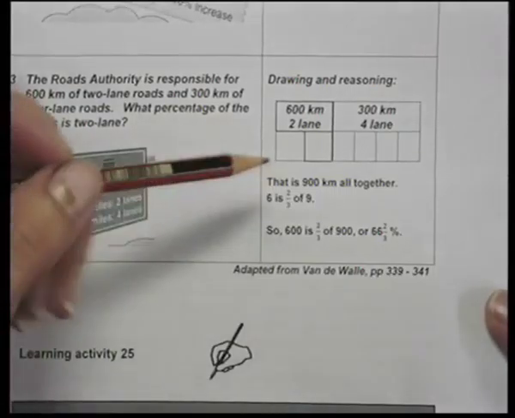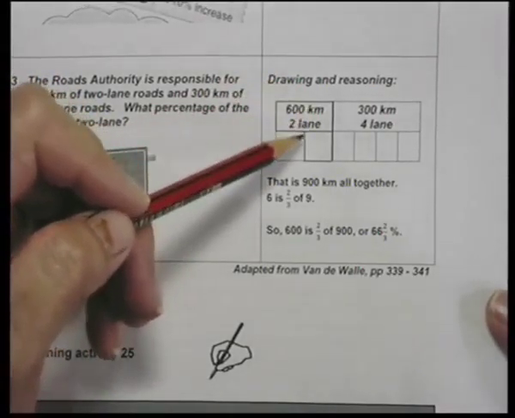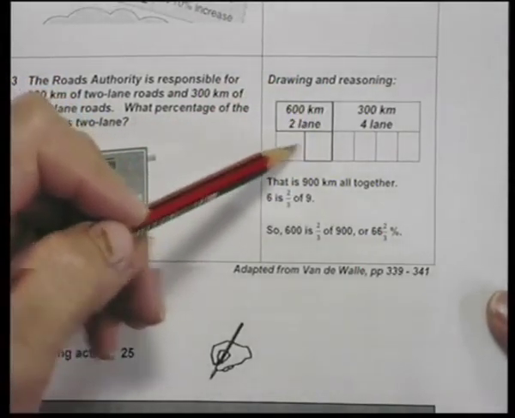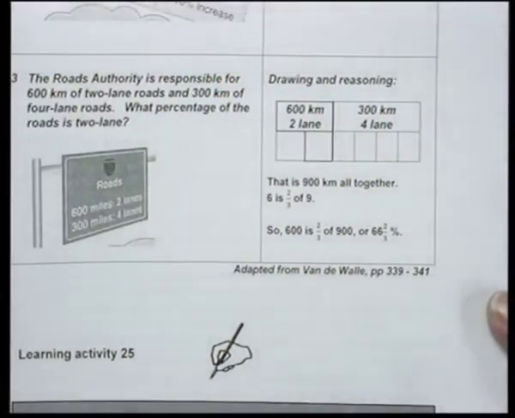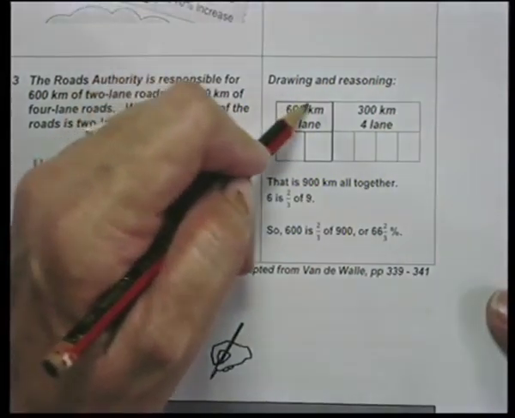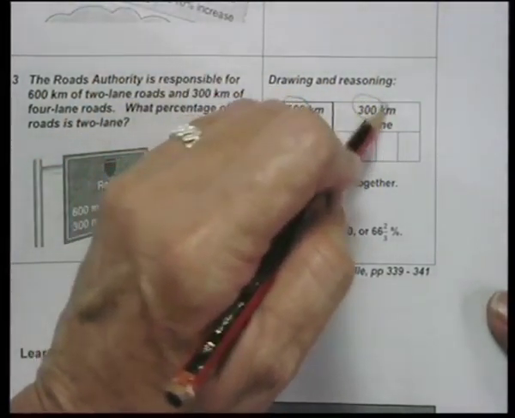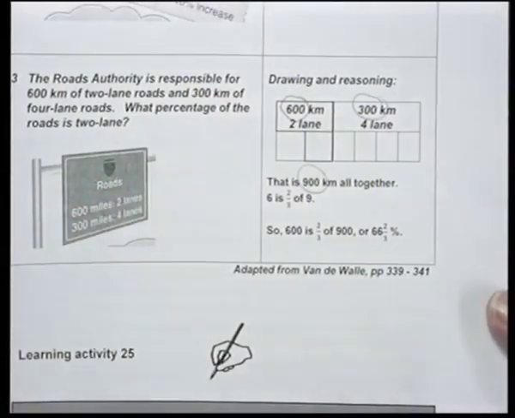Draw it and reason it. The 600 kilometers are 2 lanes, so there are 2 parts. The 300 kilometers are 1, 2, 3, 4 lanes. In total, the 600 plus 300 will give us 900 kilometers altogether.